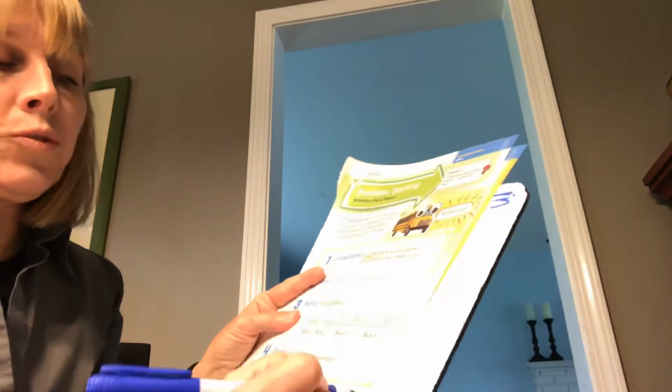Okay, so the last thing I want to do is some word problems. So pause this and take out your book. Please tear out page 605. When you have that torn out, turn this back on. We're going to do some word problems.